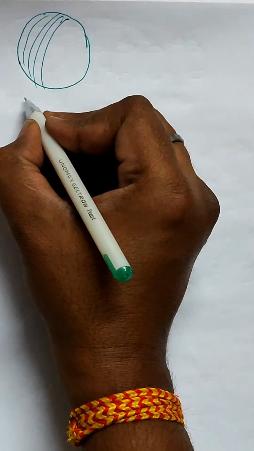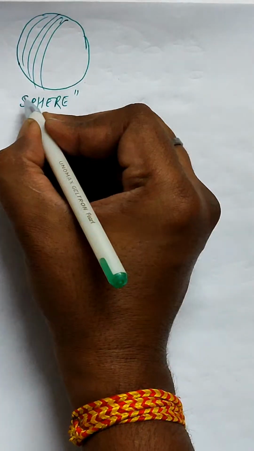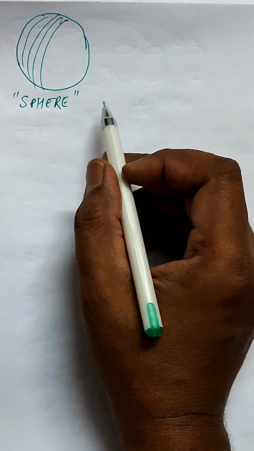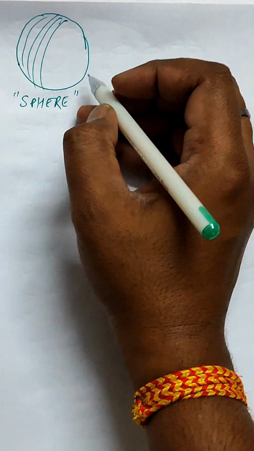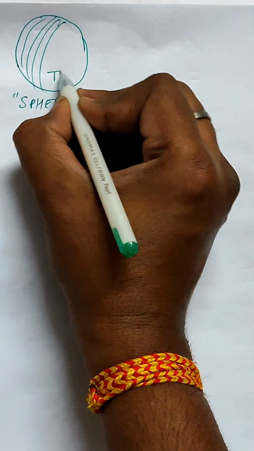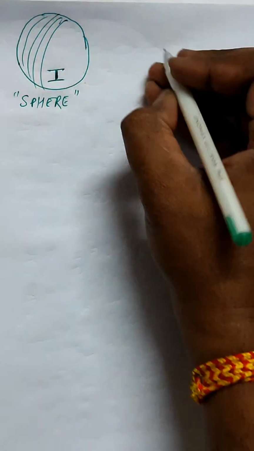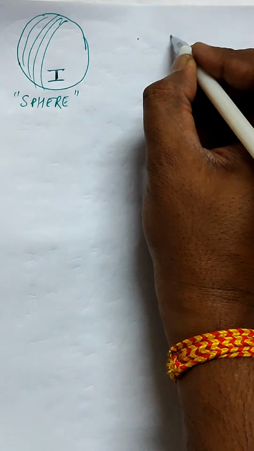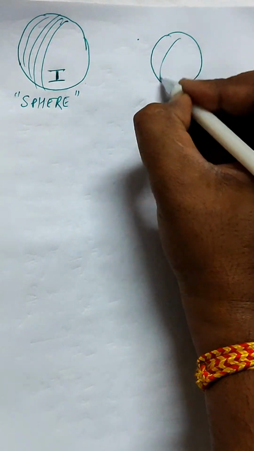So if this is a sphere, the question is that there are two spheres, and the ratio of the volumes of those spheres is given to you. Let us say this is sphere 1, and let us say this is sphere 2. I am writing it over here. So two spheres are given to you.